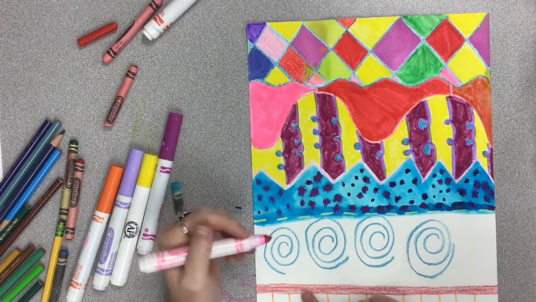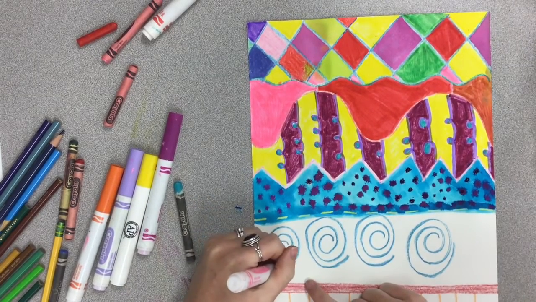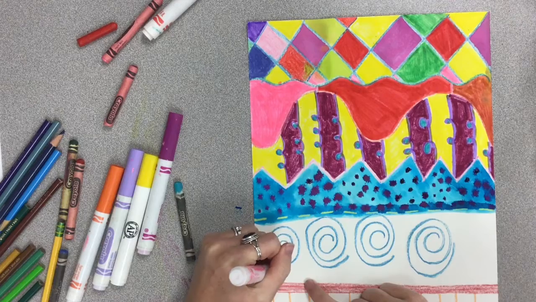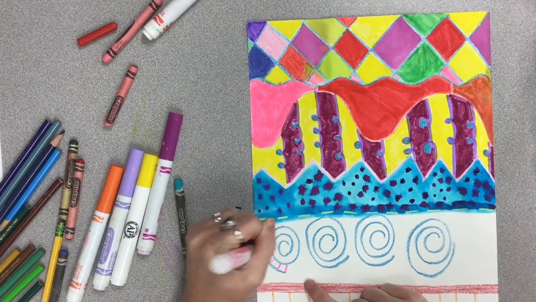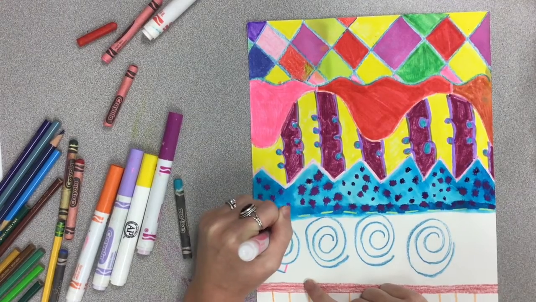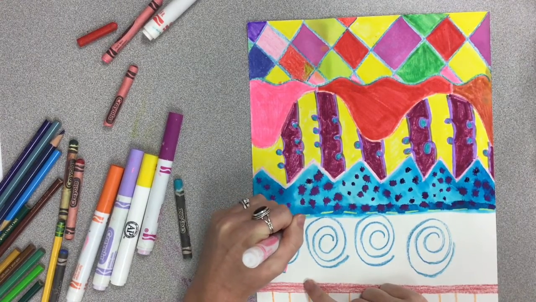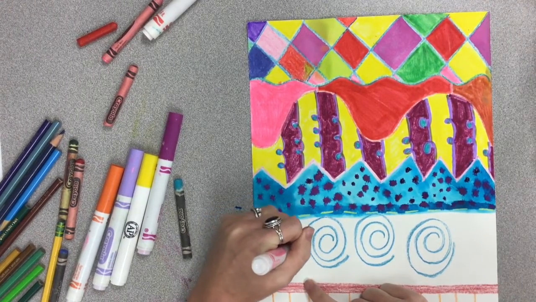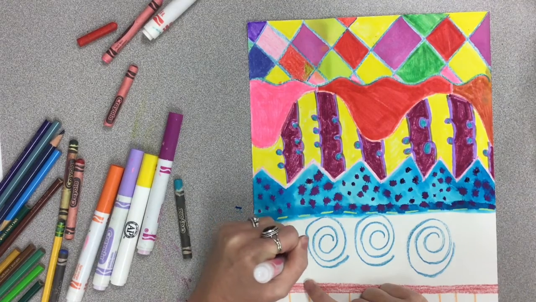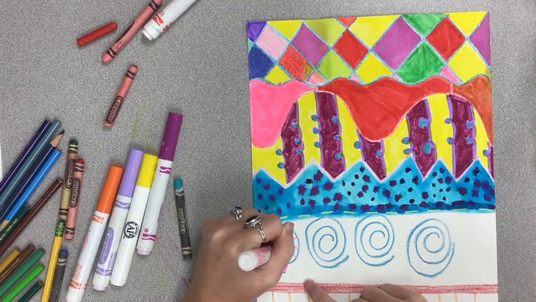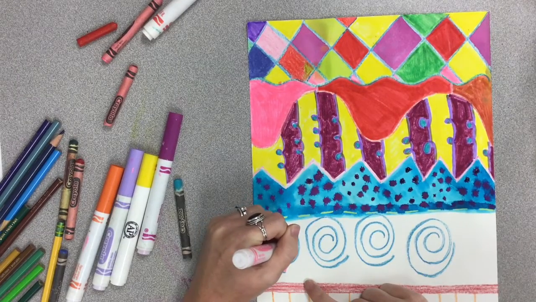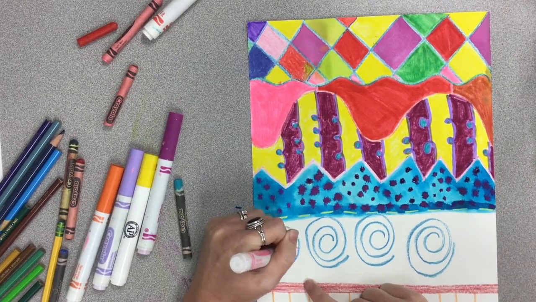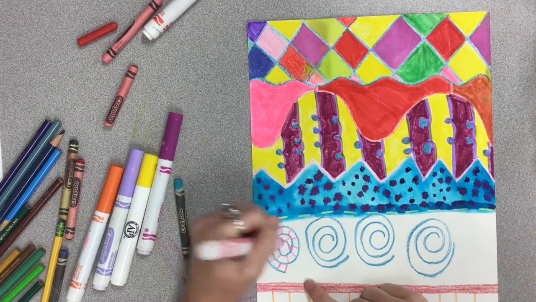So if I want to create a shape from this, I can draw in some little lines, make it look more like a snail shell. I go in and in and in, and we're going to leave this last area itself.